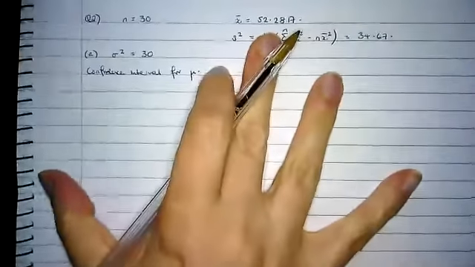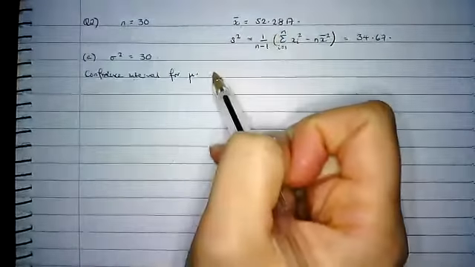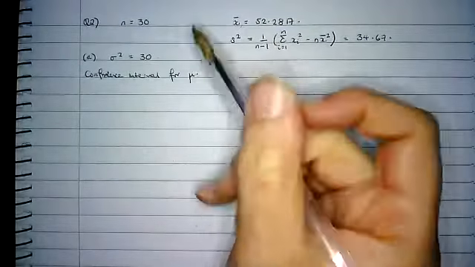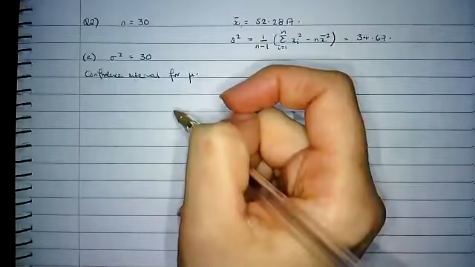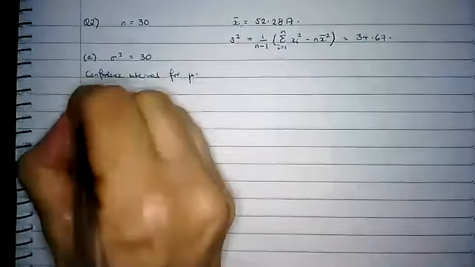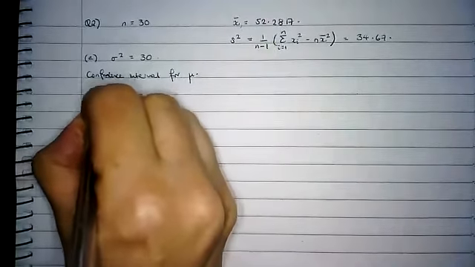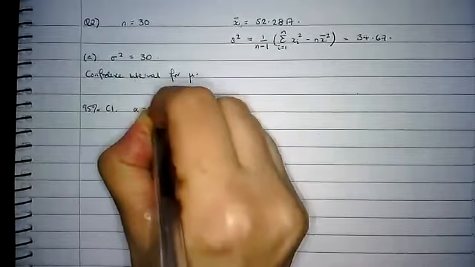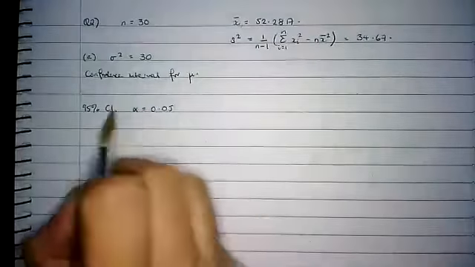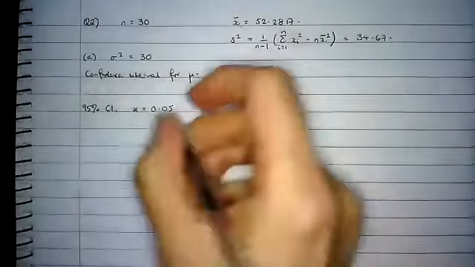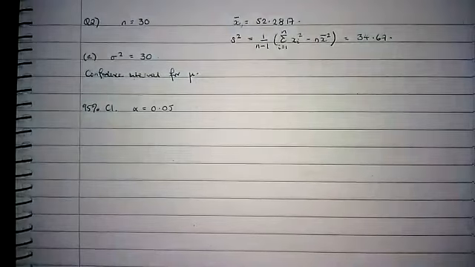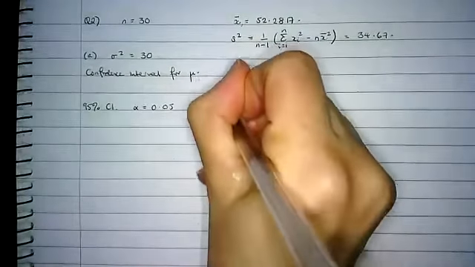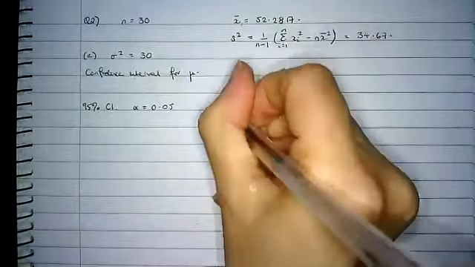So in this case, this is going to be very similar to the example that we did at the very end of the class last week. What we've been asked for is a 95% confidence interval. So we know in that case that alpha is equal to 0.05, so it's equal to 5%, the bit that's left over. And we had a formula for the confidence interval in terms of a value from the normal distribution.